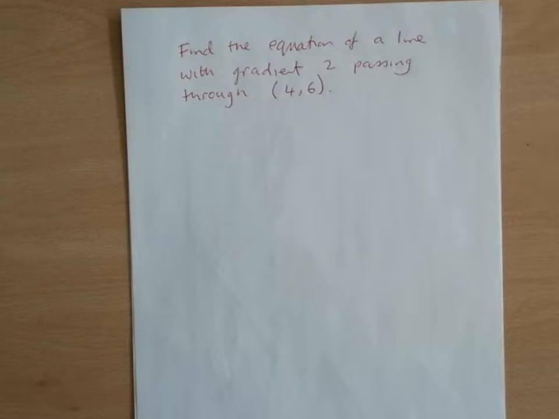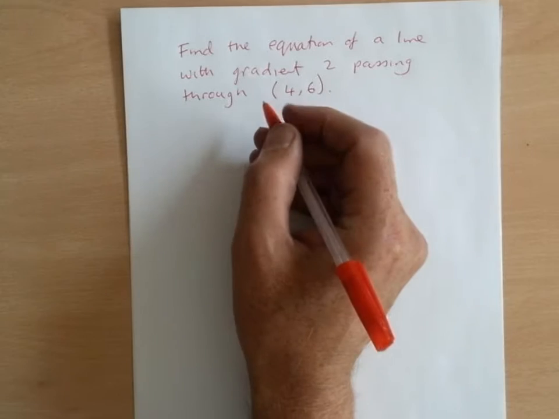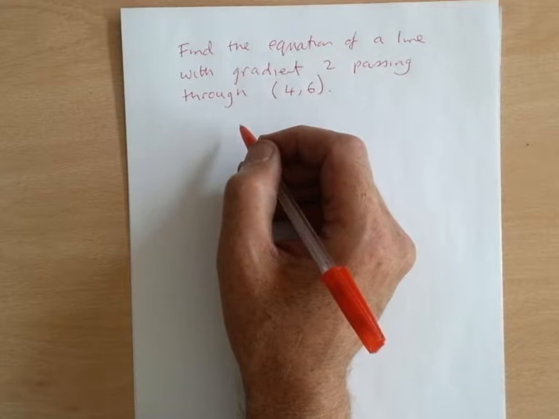In this video I'm going to show you how you can find the equation of a straight line if you're given the gradient and a point that it passes through. So first of all, we've got this question: find the equation of a line which has a gradient of 2 and passes through the point (4, 6).